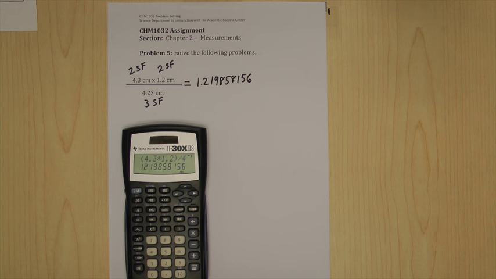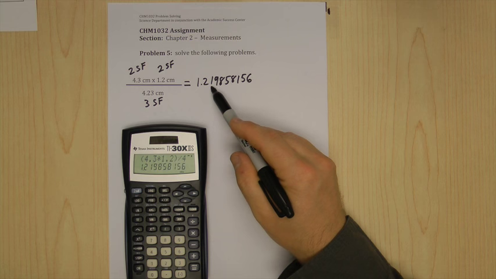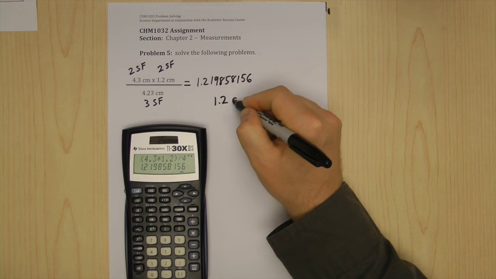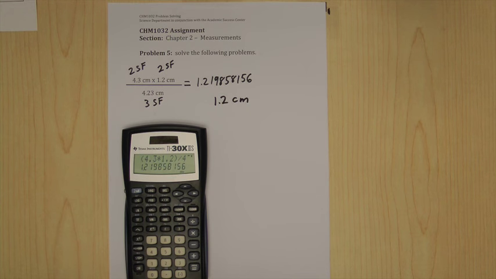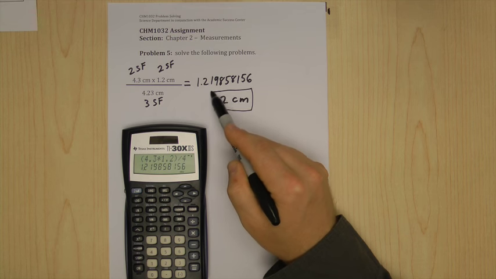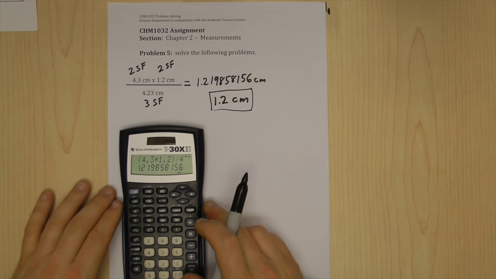Now, we have to round that number to two significant figures. So here's my second significant figure, the 2. Look one beyond it to the 1. So that means our final answer is going to be 1.2 centimeters. Okay? So this is what the calculator tells us, and this is our final answer. The calculator will oftentimes give you a large string of numbers that you, the human being, have to be able to round to the proper number of significant figures.